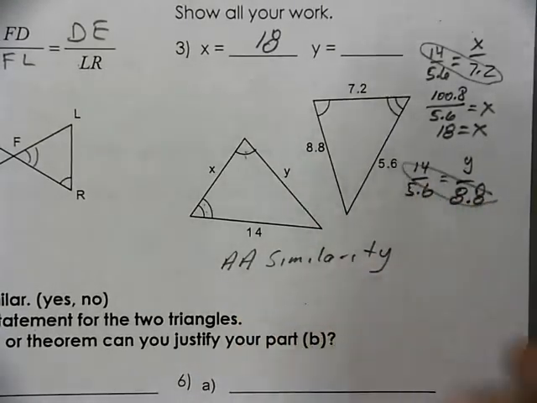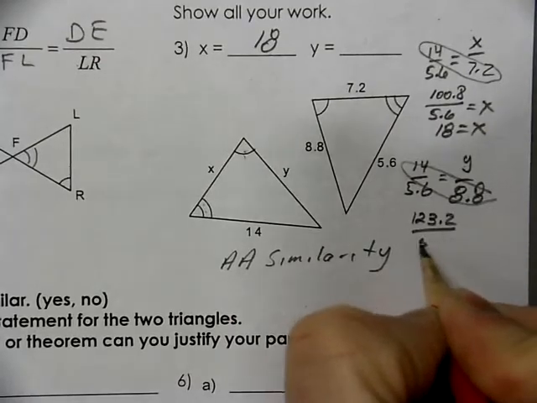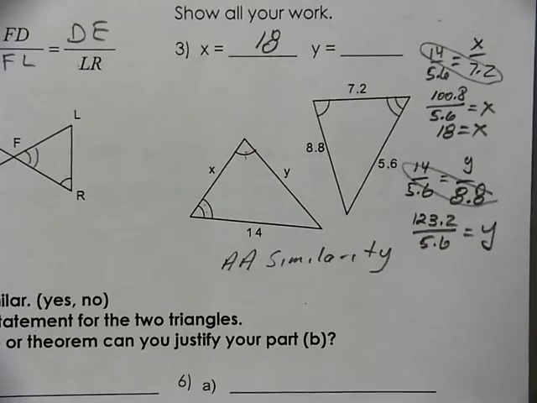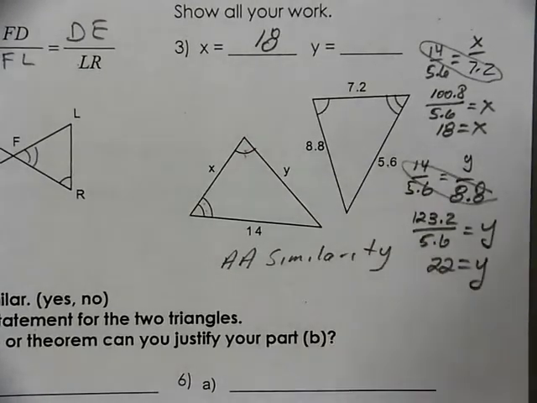So we'll cross multiply. 14 times 8.8 gives us 123.2 divided by our 5.6. And that comes out to be 22.